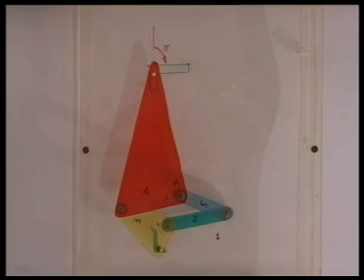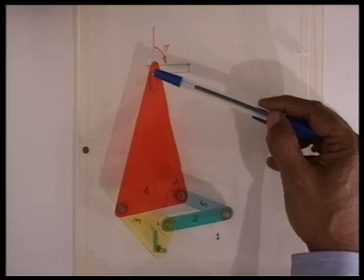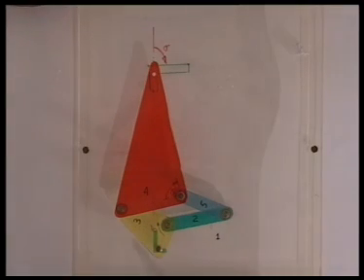Now in this mechanism we will show later that whatever is the movement of this point, that is reproduced by this point. Only thing, there will be a change in the scale and the orientation.